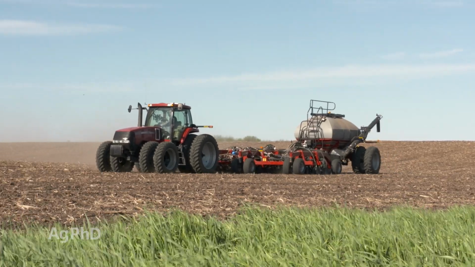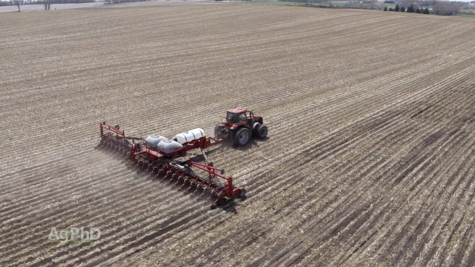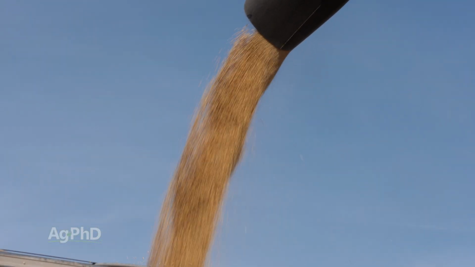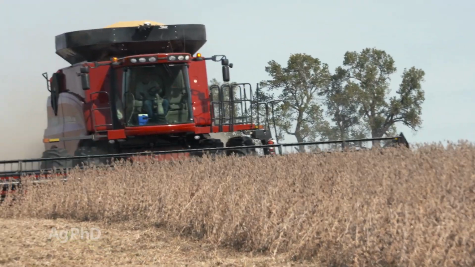Then we look at variable variety planting, which has been done with drills for years, but can now be done with planters too. Research done at South Dakota State University, Raven, and others has suggested that a yield increase of 10% could be realistic. Now, I can easily see that for some of the fields on our own farm.